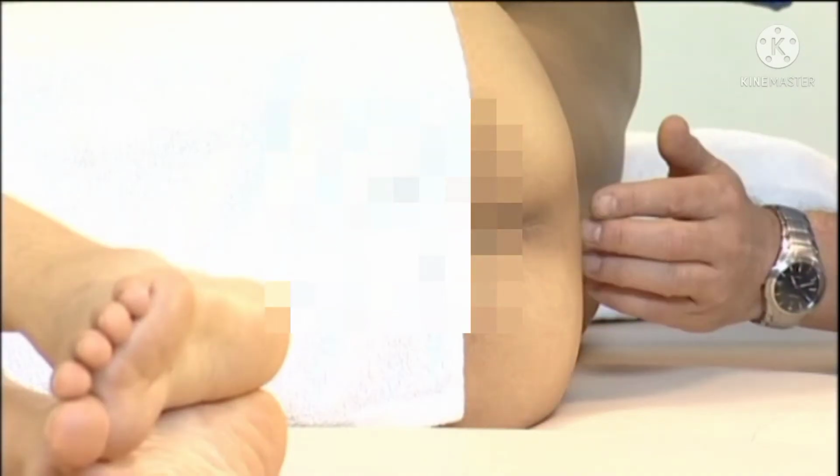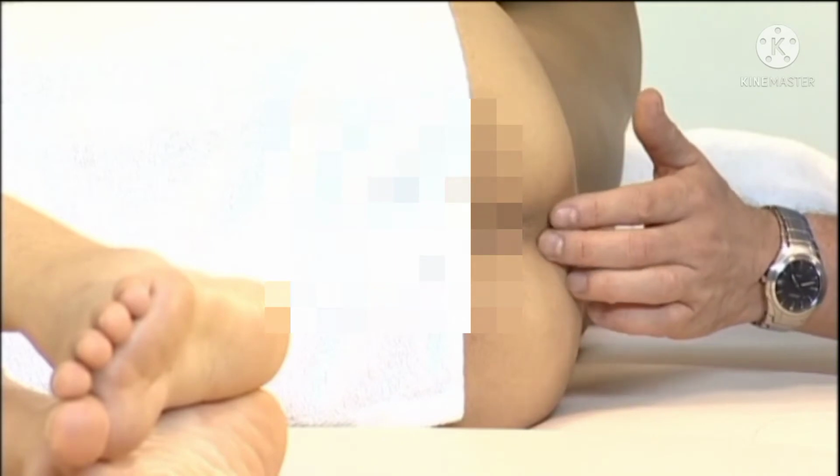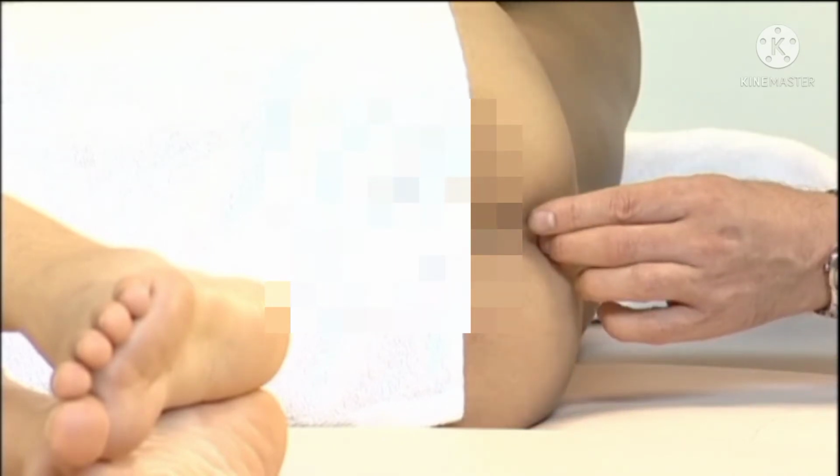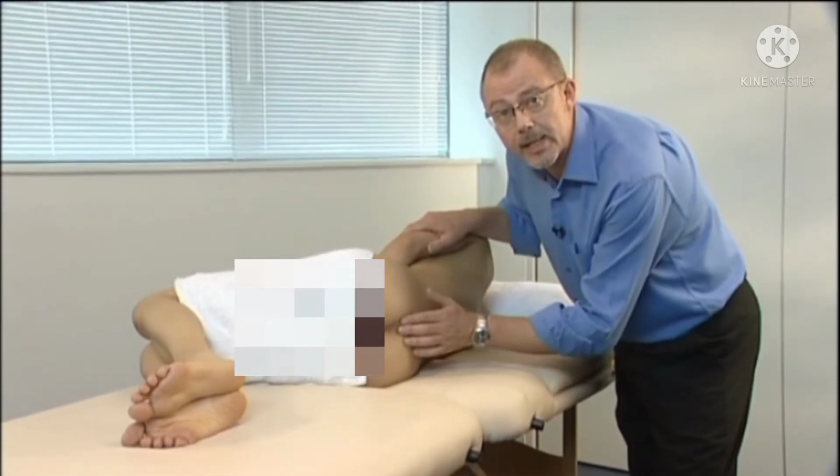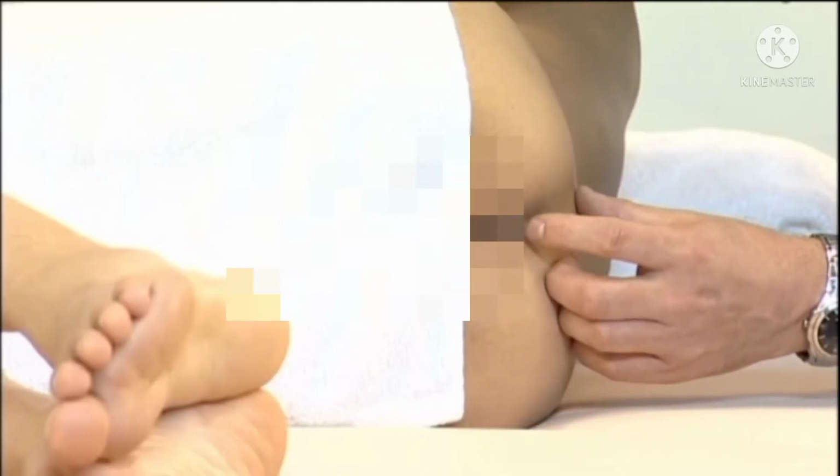Do 2 is located on the posterior midline in the sacral coccygeal hiatus. To find this point, palpate down the sacrum, feeling for the cleft in between the sacrum and the coccyx. In this case, it's quite high. In some cases, you'll find this cleft will actually be inside the gluteal fold.